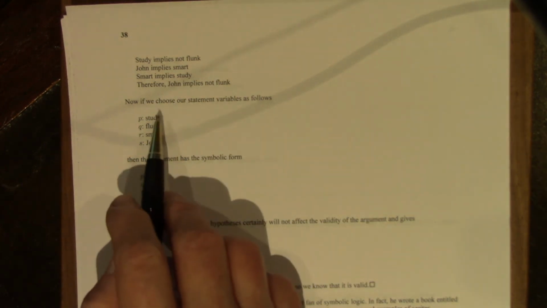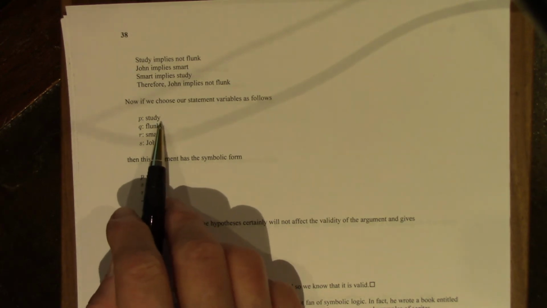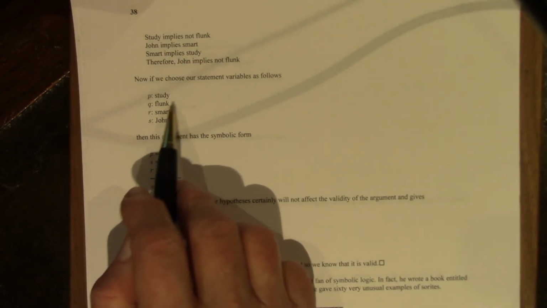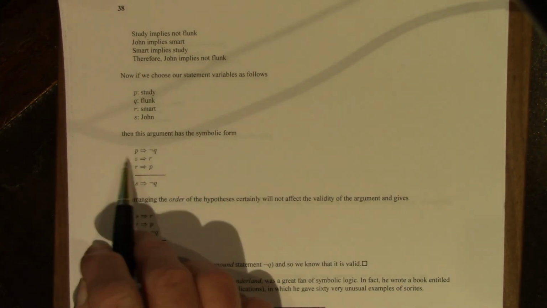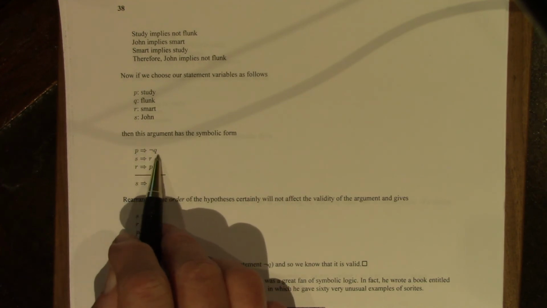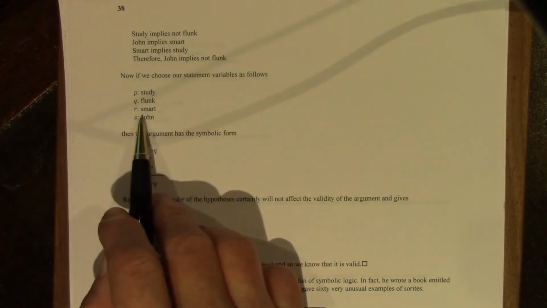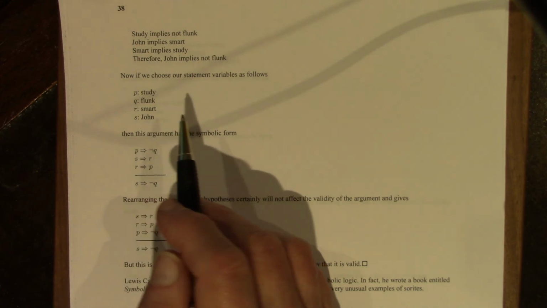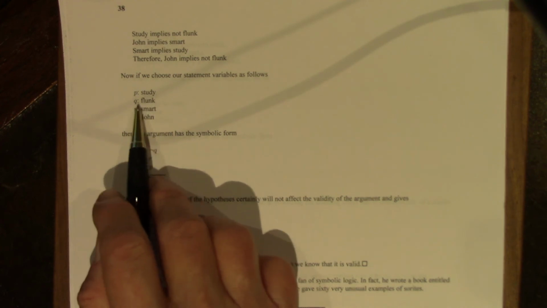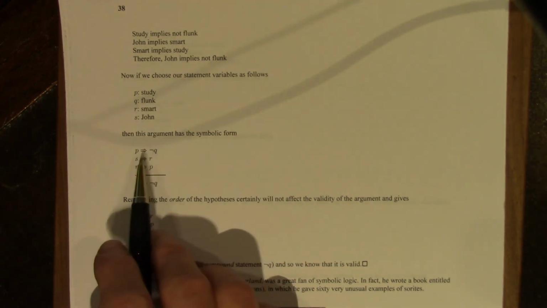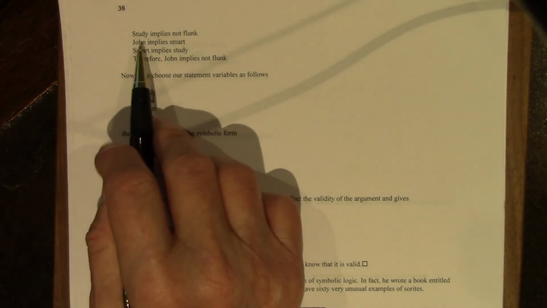So now we can choose the variables. P is study. Q is flunk. R is smart. S is John. And the argument looks like this. P implies not Q. Study implies not flunk, not Q. P implies not Q. S implies R.